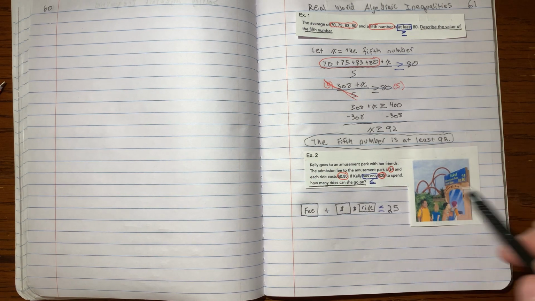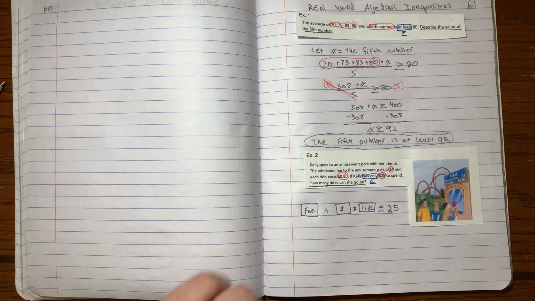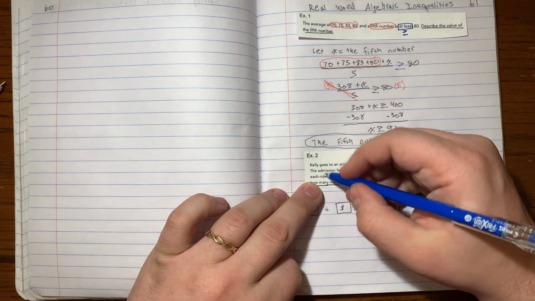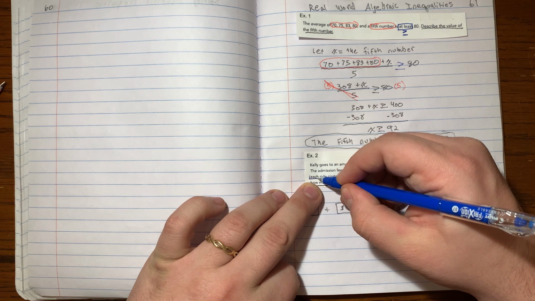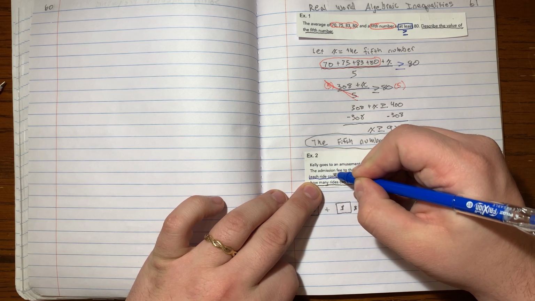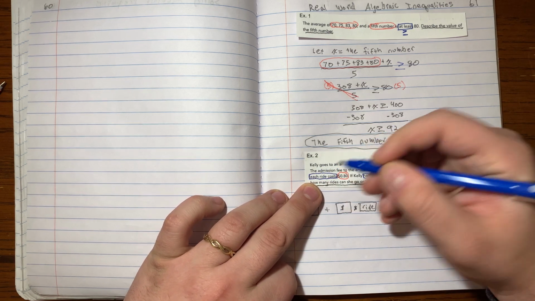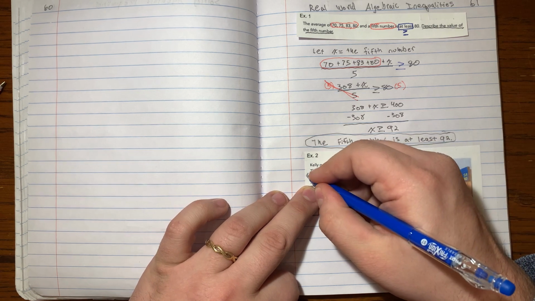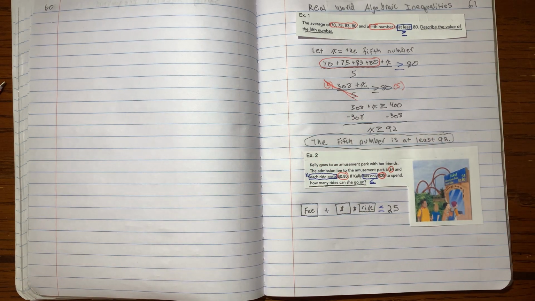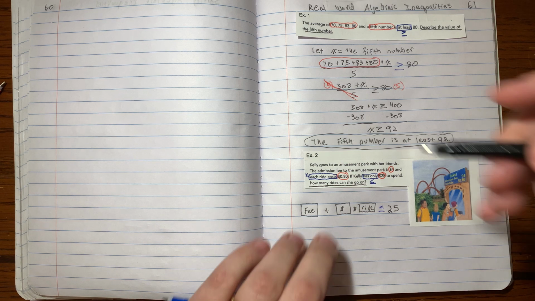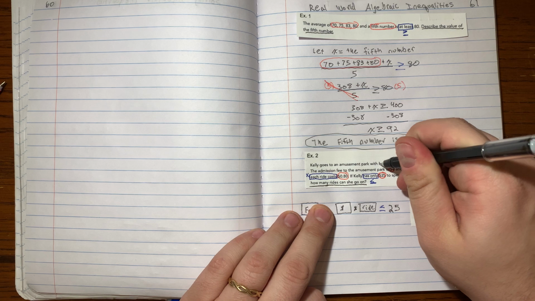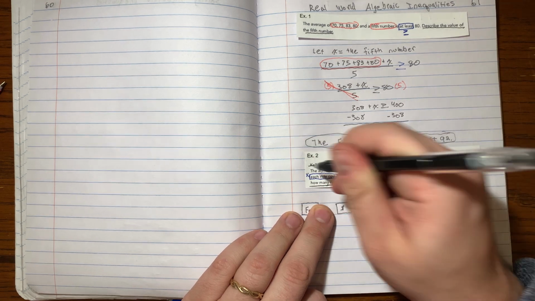We already boxed in some key information. Let's also box in the cost, each ride cost. Usually when you see the word each, that's going to mean multiplication. $3 each, $4 each. So that's kind of a key word. Eliminate any unuseful information. We don't really need the fact that she goes to an amusement park with her friends.